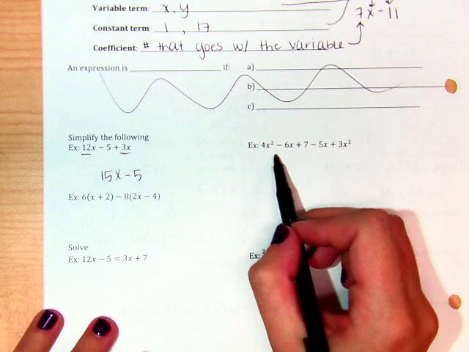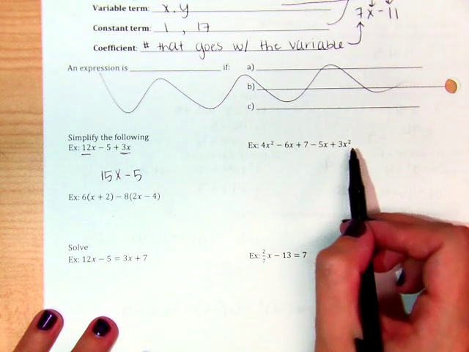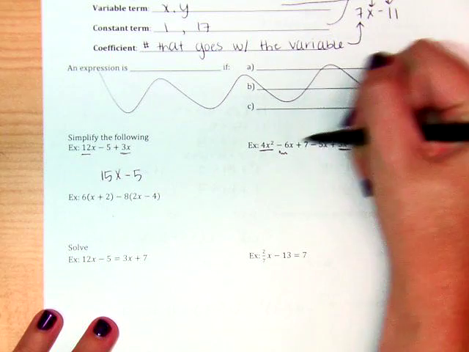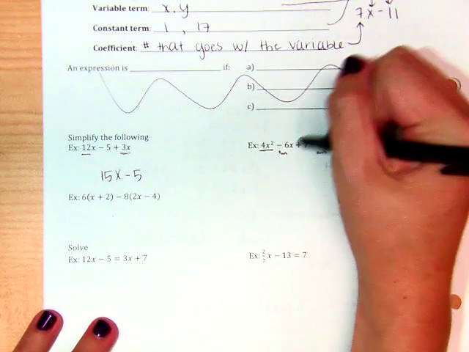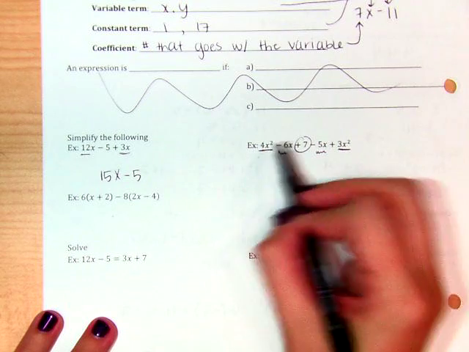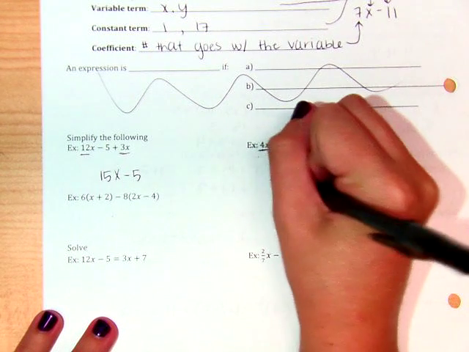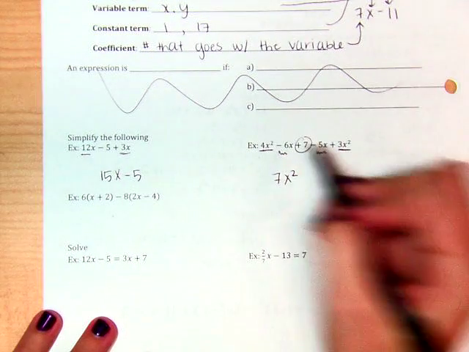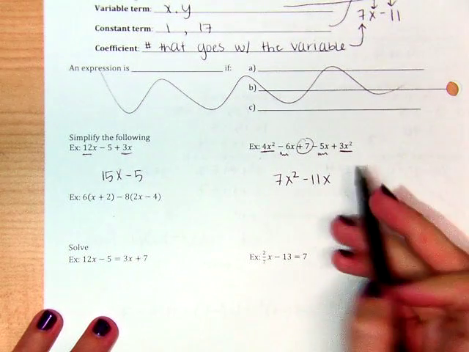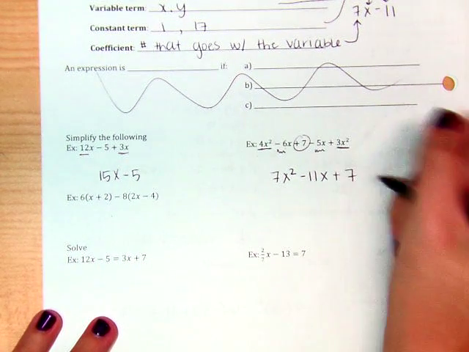Right here, you're going to find your common terms. We have an x squared and an x squared. We have a minus 6x and a minus 5x, and this plus 7 is all by itself. So now we combine. 4x squared plus 3x squared gives me 7x squared. Negative 6x minus 5x, negative 11x, and that plus 7 tags along.